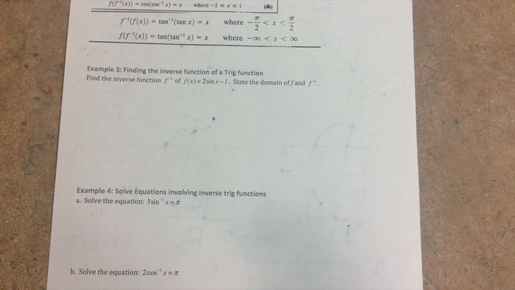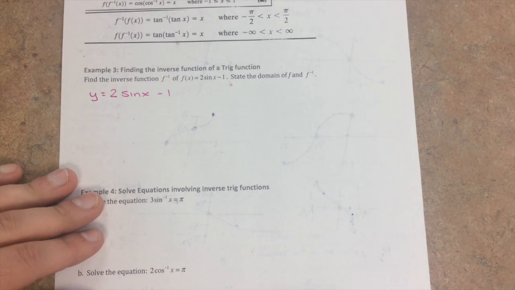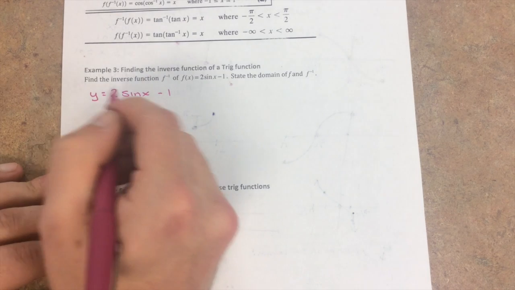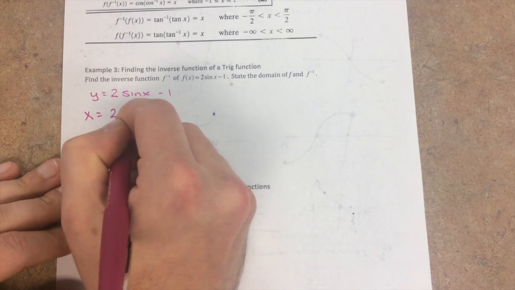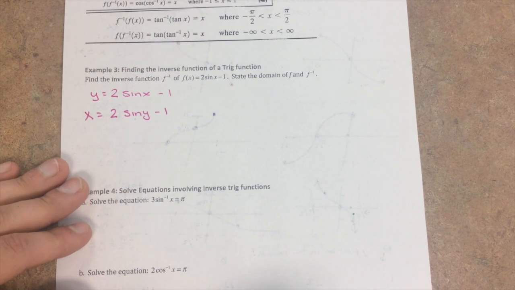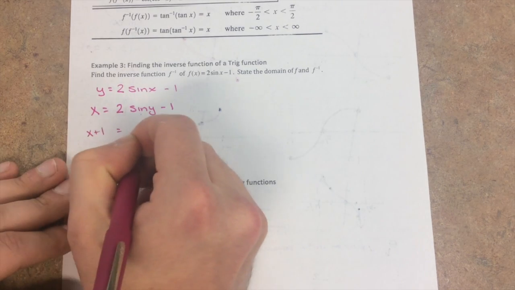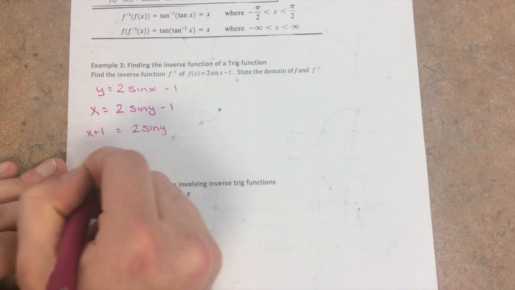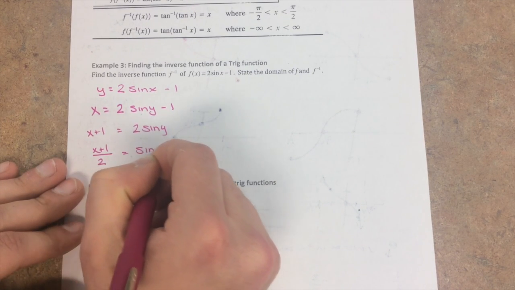First, if we were finding an inverse function, we're going to write it in terms of y. So first we write y equals 2 sine x minus 1. Step 2, switch the x's with the y's. So we have x equals 2 sine y minus 1. Then we're going to solve for y. So we add 1, x plus 1 equals 2 sine y. Divide by 2, x plus 1 over 2 equals sine y.